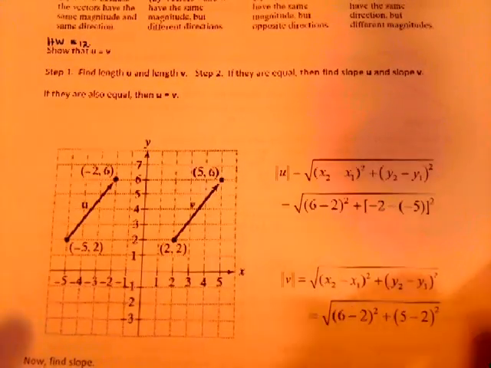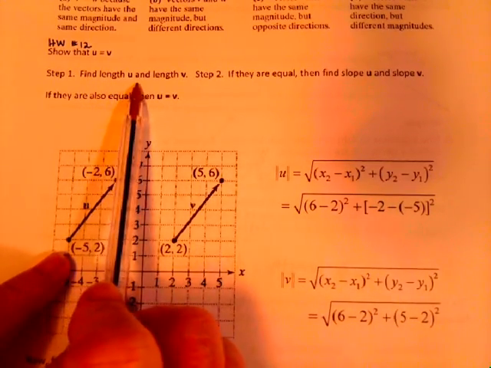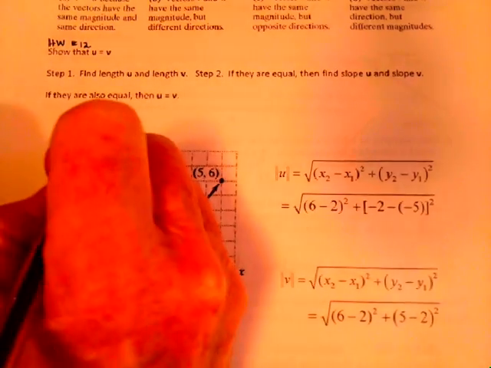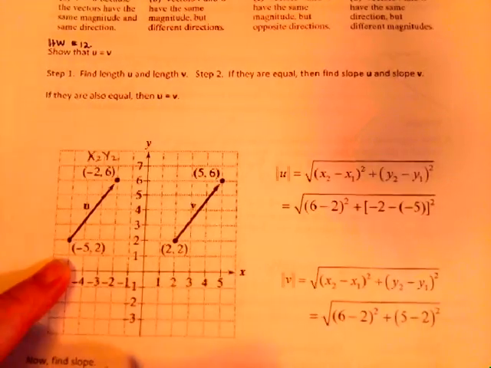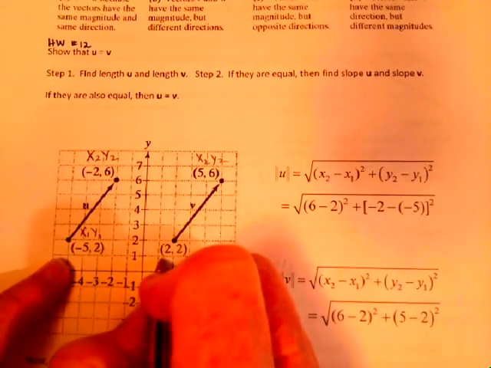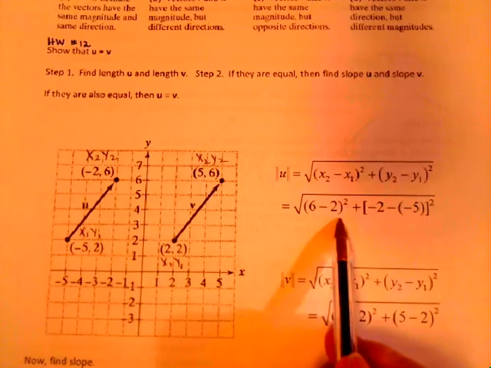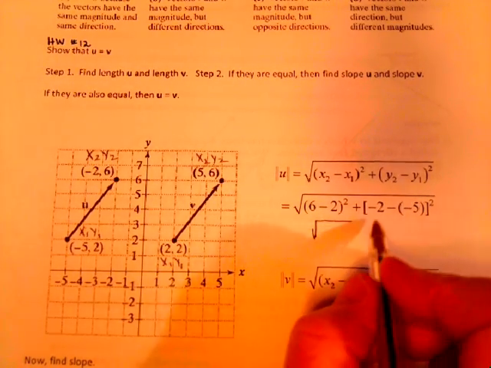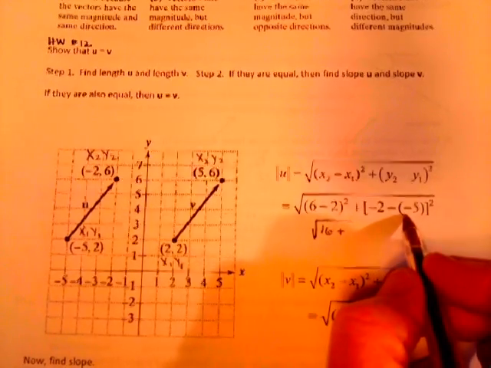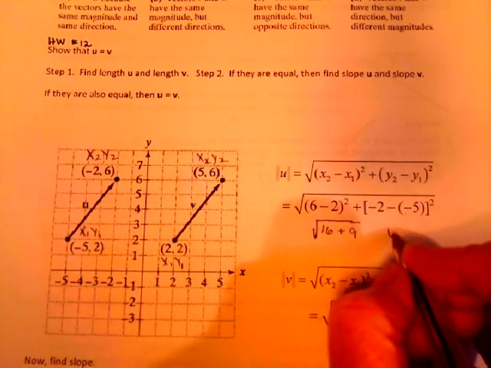Homework problem number 12. Show that vector U equals vector V. Step 1, find the length of U and the length of V. Here's the distance formula. Substitute these values. This is x2, y2. This is x1, y1. Over here, x2, y2, x1, y1. Substitute those values into the distance formula. When you simplify this, you get the square root of 16 plus, negative 2 plus 5 is 3. 3 squared is 9. Square root of 25.